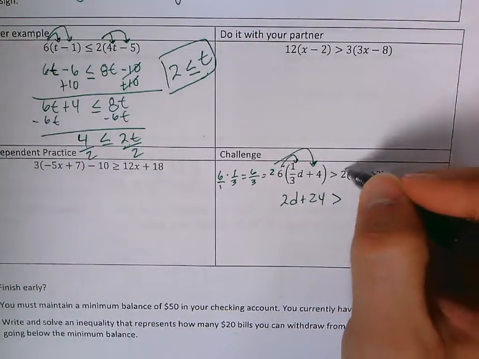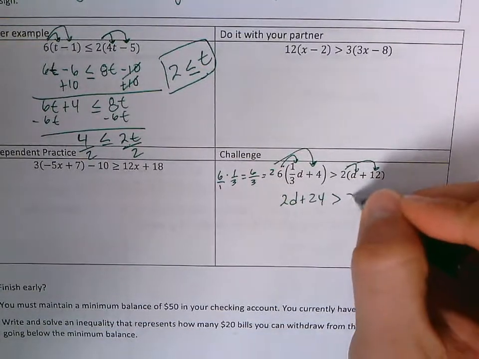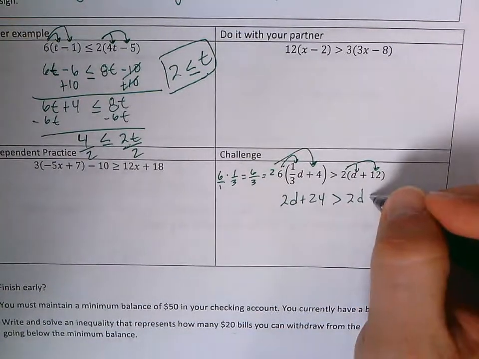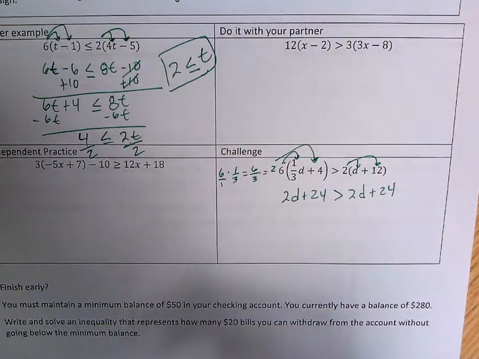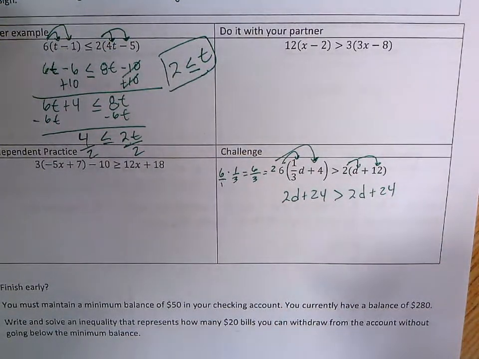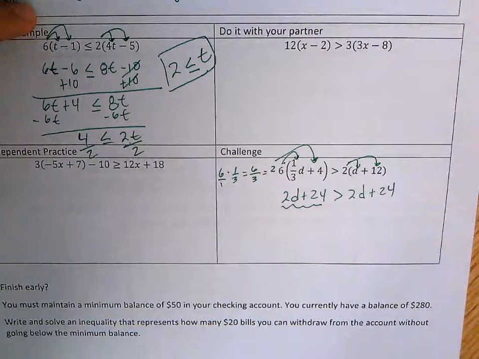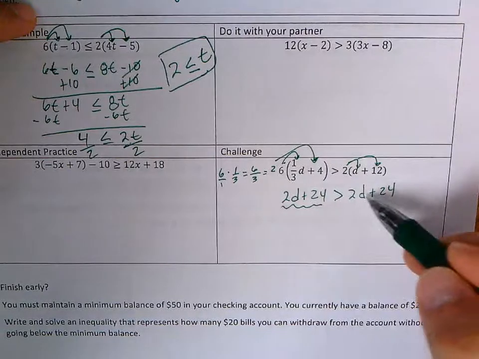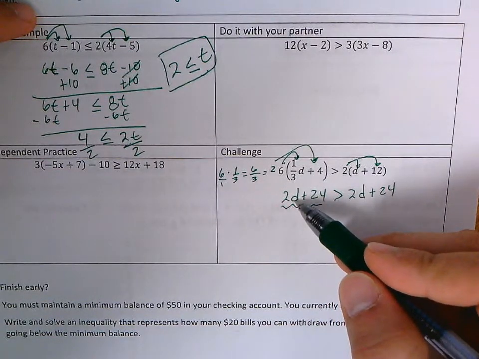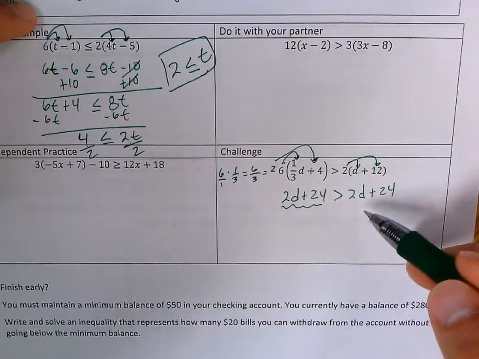And that is greater than, I'm also going to distribute that 2. 2 times d is 2d, 2 times 12 is positive 24. Now notice that I have the exact same thing on both sides. If, say, d is 1 on both sides, then I have 2 times 1 is 2 plus 24 is 26, and I will have 26 on this side too.